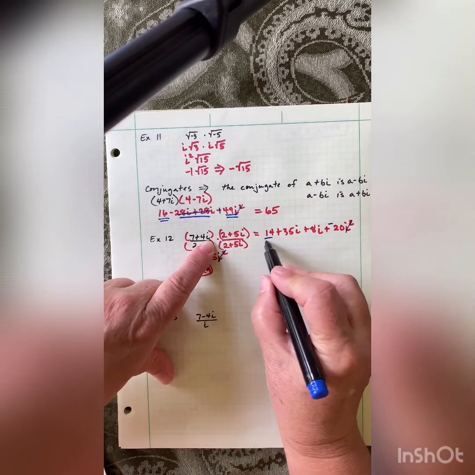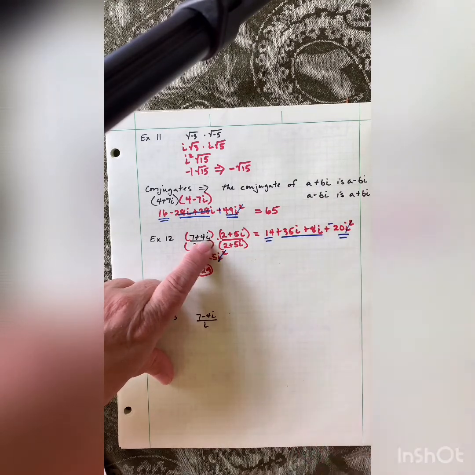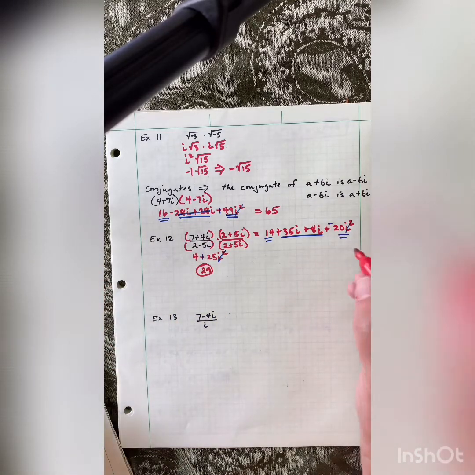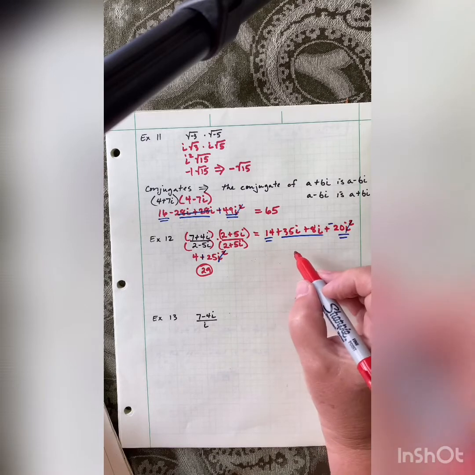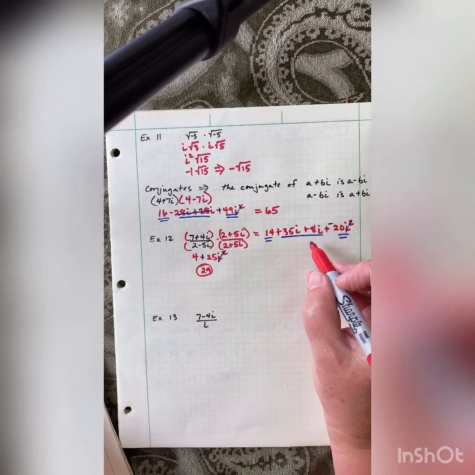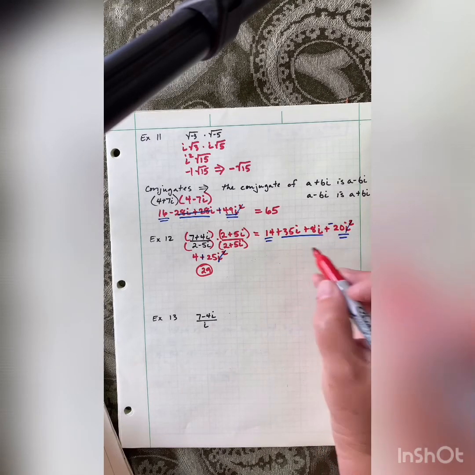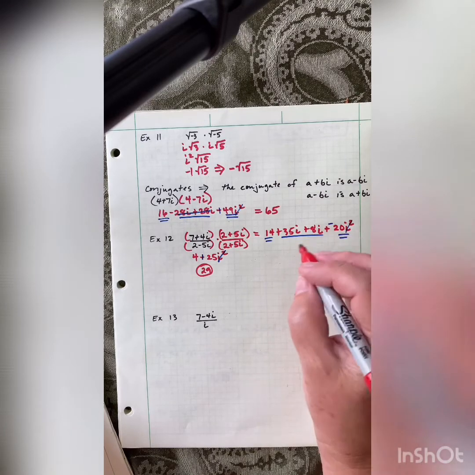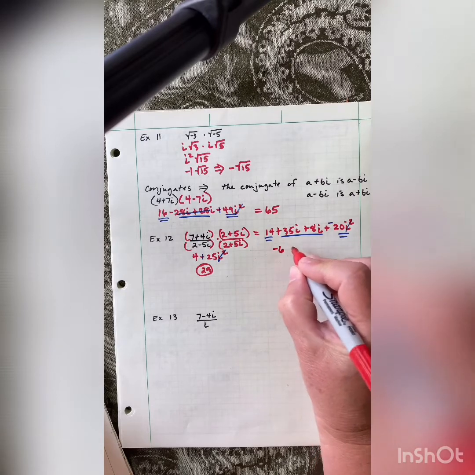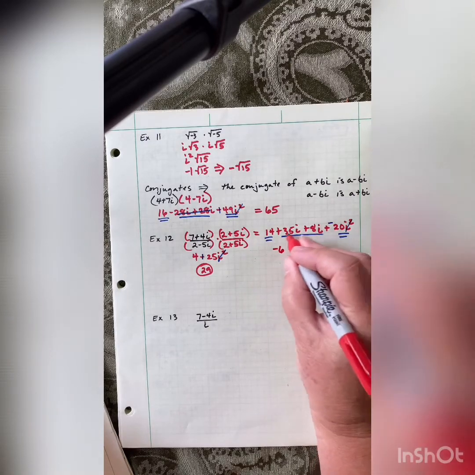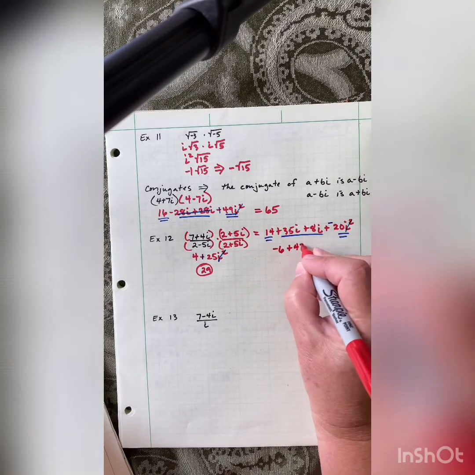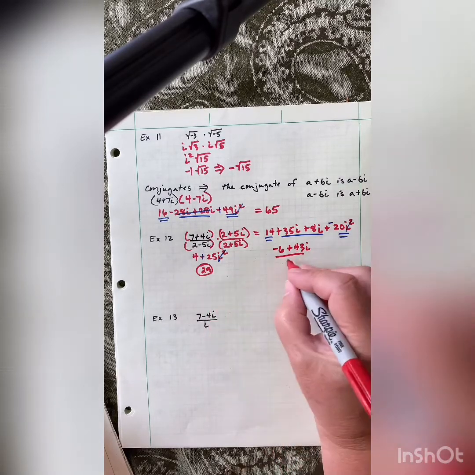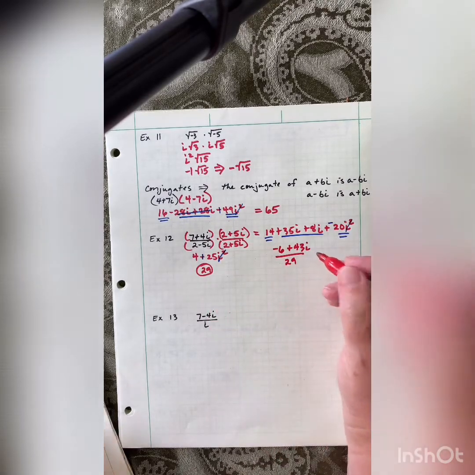All right, put together like terms. 14 minus 20 is going to give me a -6. Then those together give me a plus 43i, and that's going to be over our 29 right here.